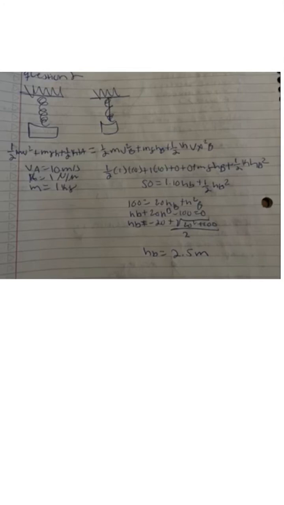Okay, so in question two, we have a set of two springs. One spring is elongated, and the other is more compressed. We want to figure out the compression of the second spring. To do this, we can start by using the formulas that we know.